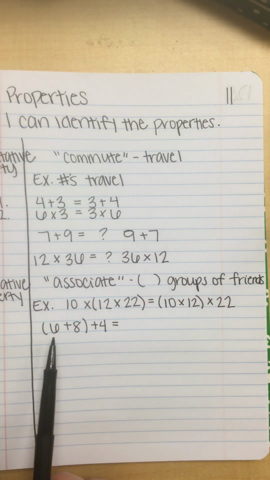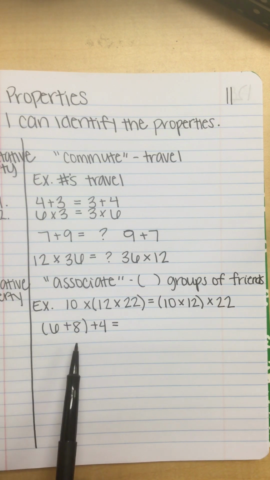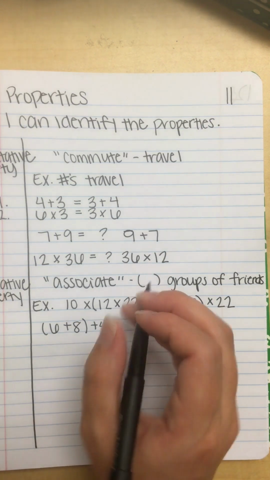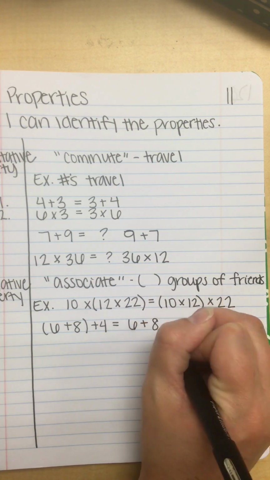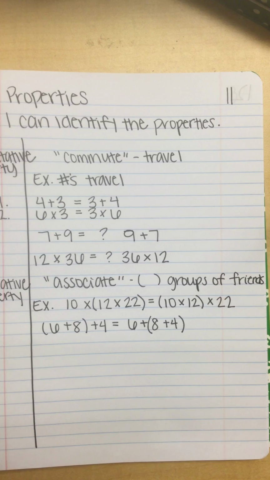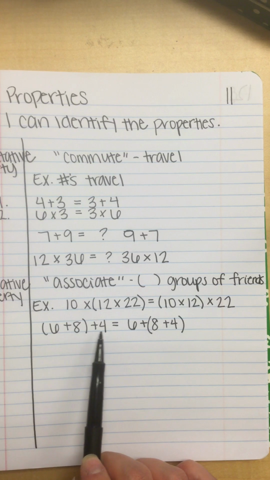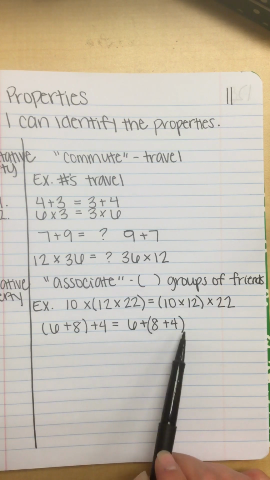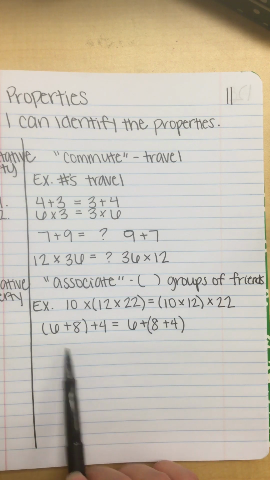So if I have a group of friends, (6 plus 8) plus 4, 6 and 8 are friends. They are associating with each other. I'm going to keep my numbers where they are. But now my 8 is going to associate with the 4, or hang out with the 4. So again, my numbers stayed the same, 6, 8, and 4, and they're all in order, 6, 8, 4 on both sides. The only thing that's changing is my group of friends, my parentheses.